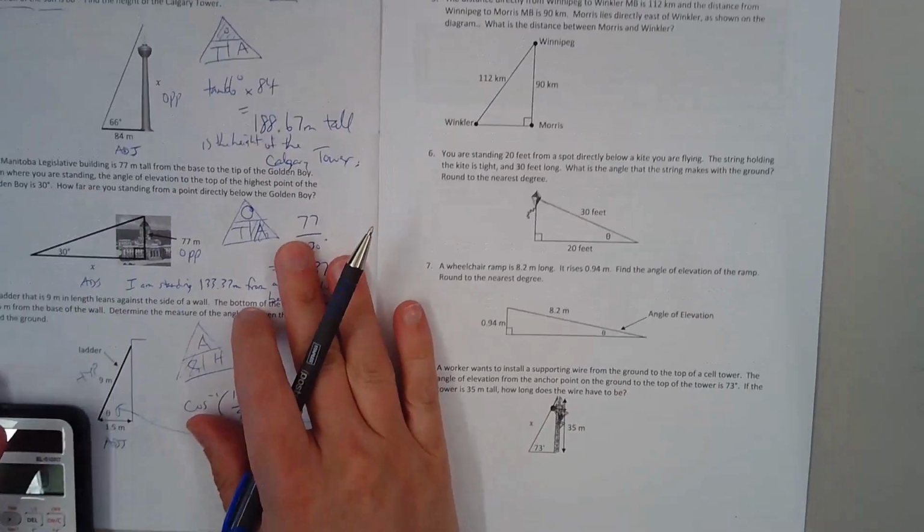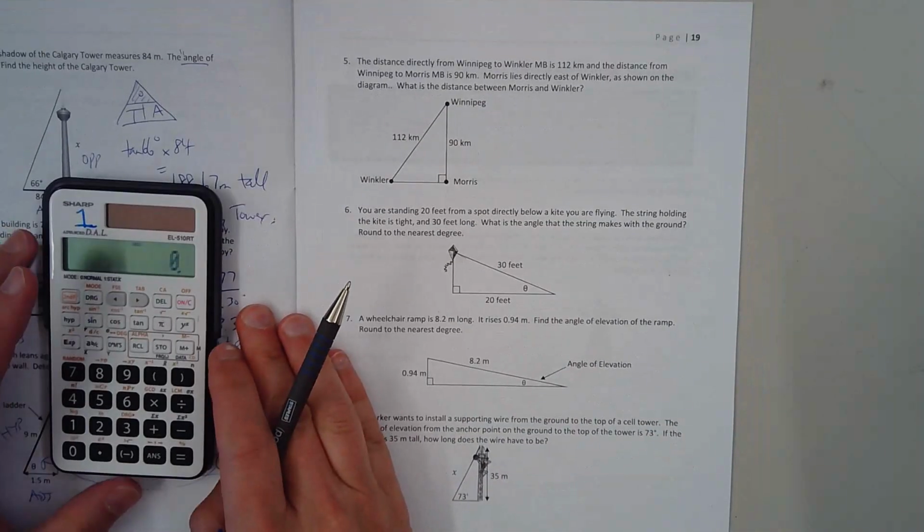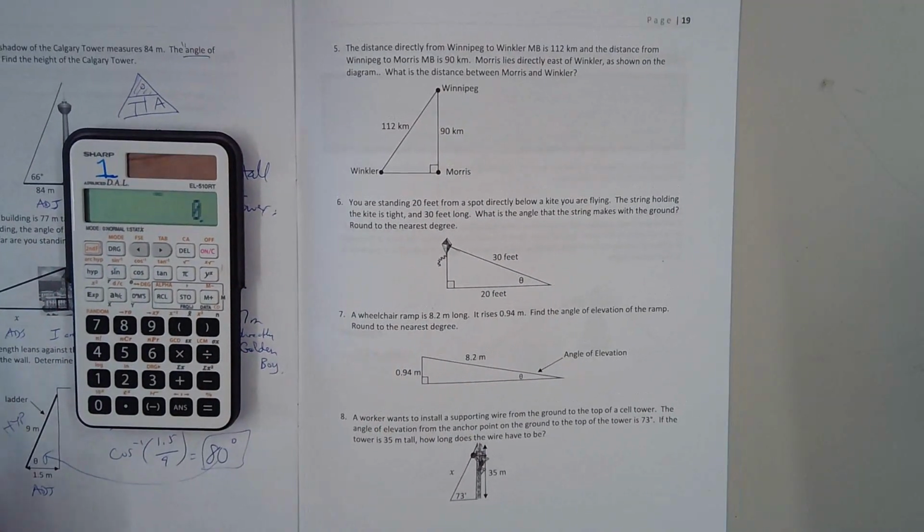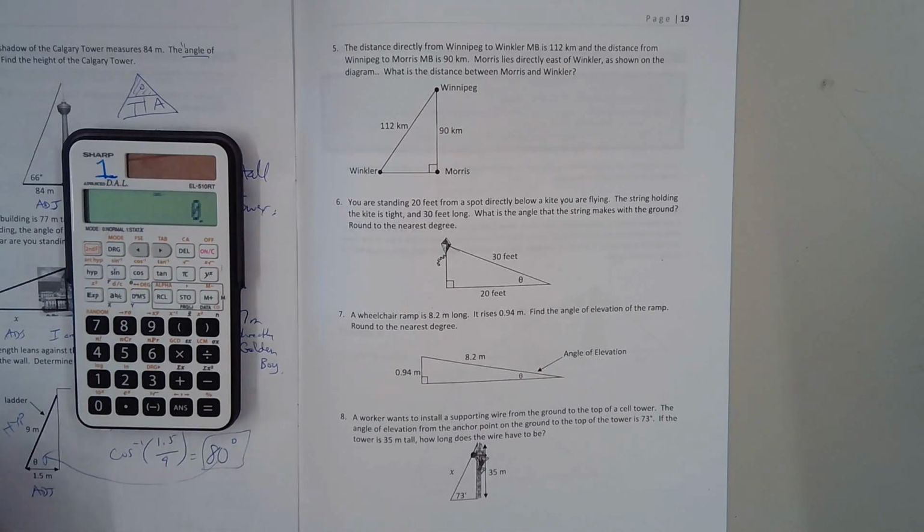Okay, number 5, the distance directly from Winnipeg to Winkler. Where's Winkler? How many of you have been to Winkler? You been there? You been there? No? Just you? Anyone else? My friend, he went there. Yeah? Which way is it? Actually, I just use the GPS. So you use a GPS, you don't know whether you're going northeast, south, or west?